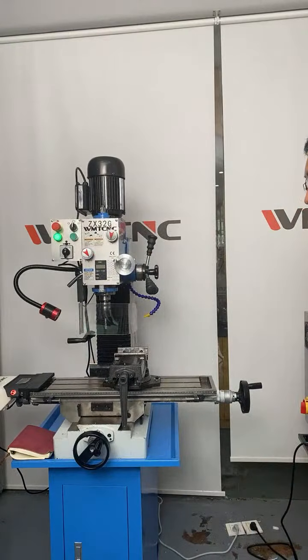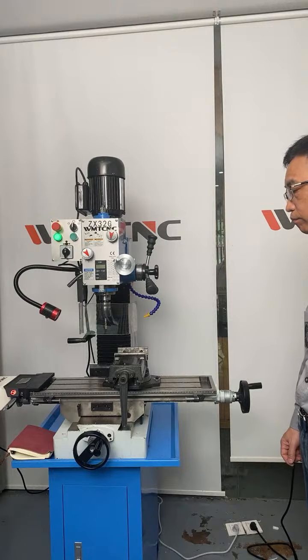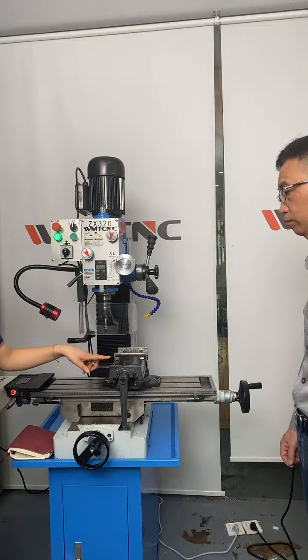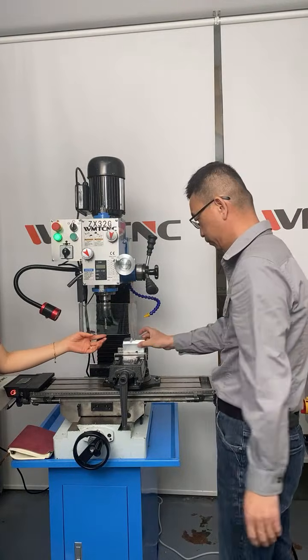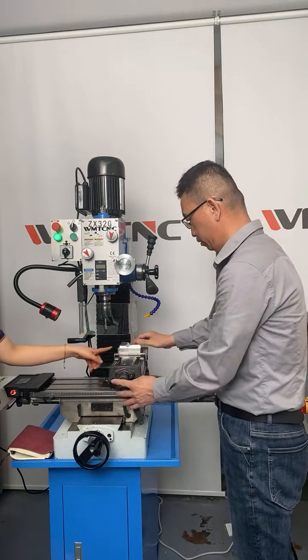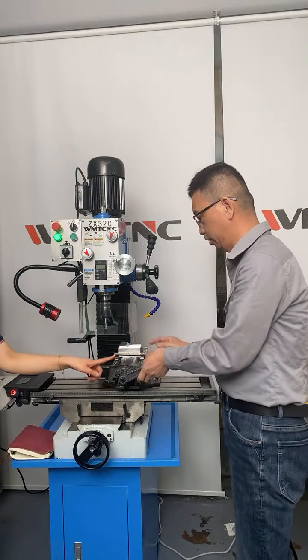Okay, so we also introduce some useful optional accessories for the machine. The first one is the vise. So when you want to clamp some parts, then you need to use the vise. Yes, and clamp the parts. This is the first part.